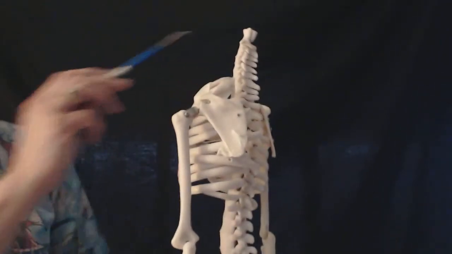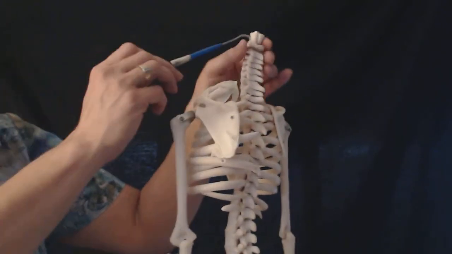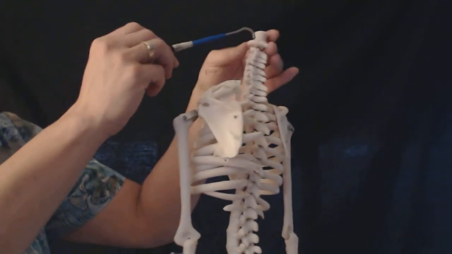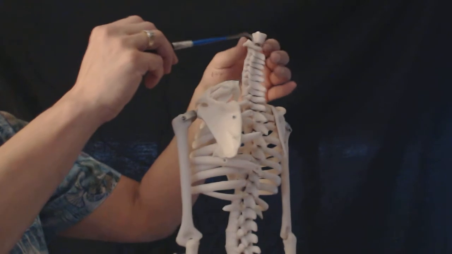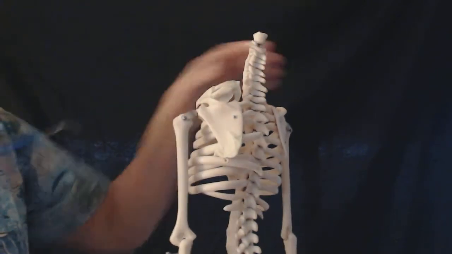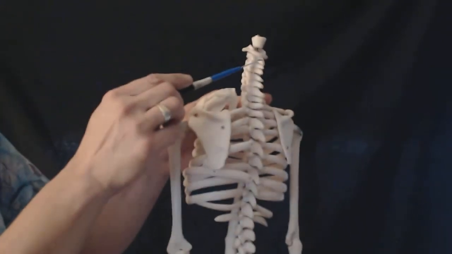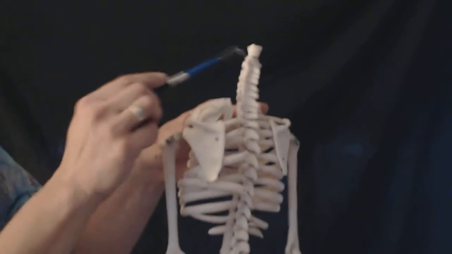The cervical vertebrae have the largest foramen, which is the hole in the middle that houses the spinal cord. And each one of them has a transverse process.